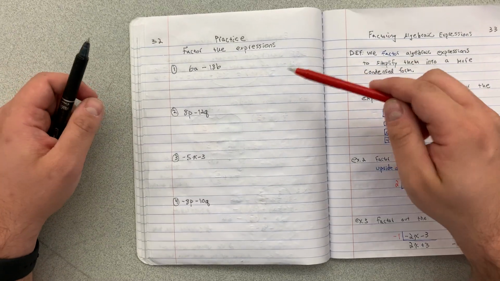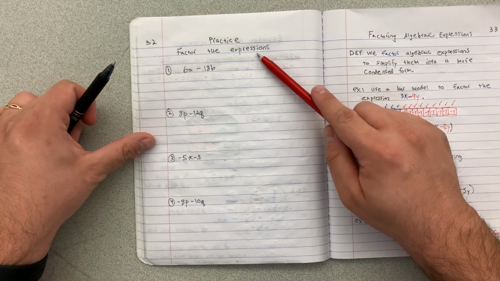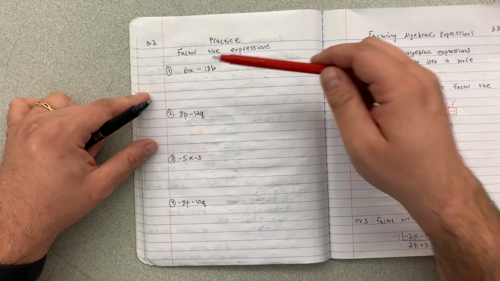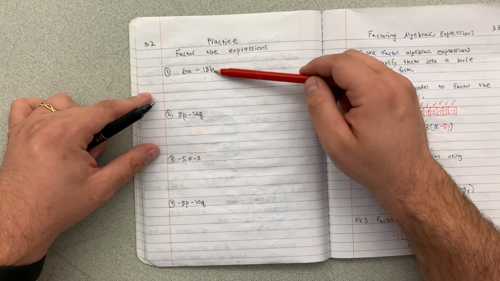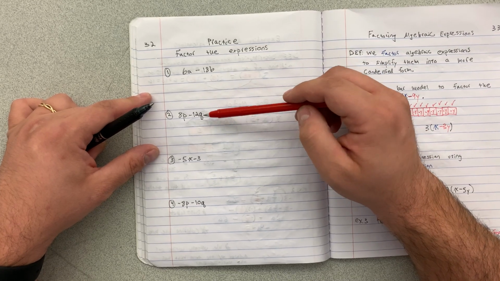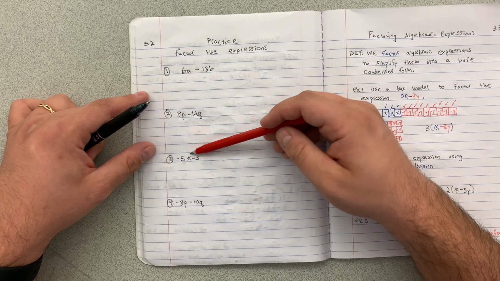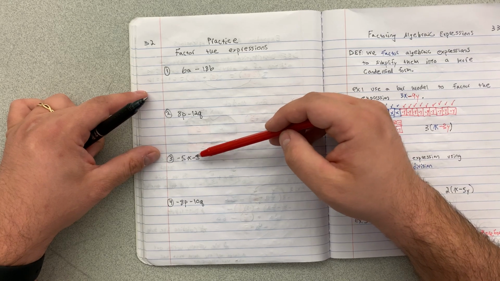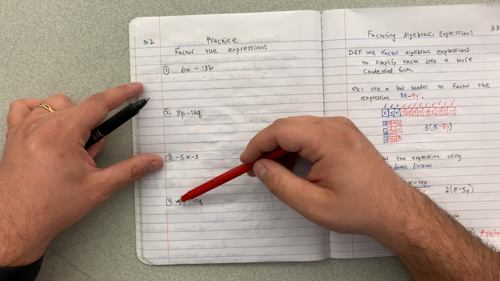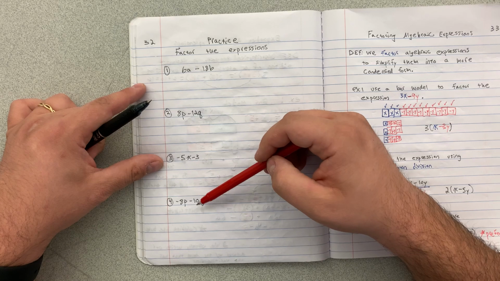On the left side, you're going to factor these expressions. So the first one is 6a minus 18b, 8p minus 12q. Number 3 is negative 5x minus 3. And the last one is negative 8p minus 10q.